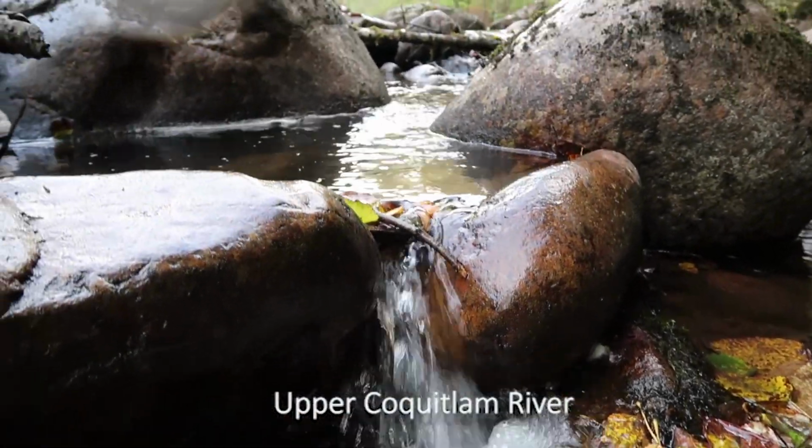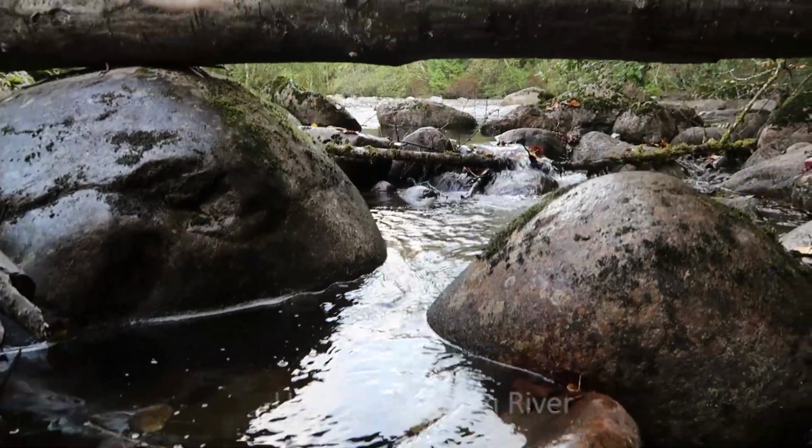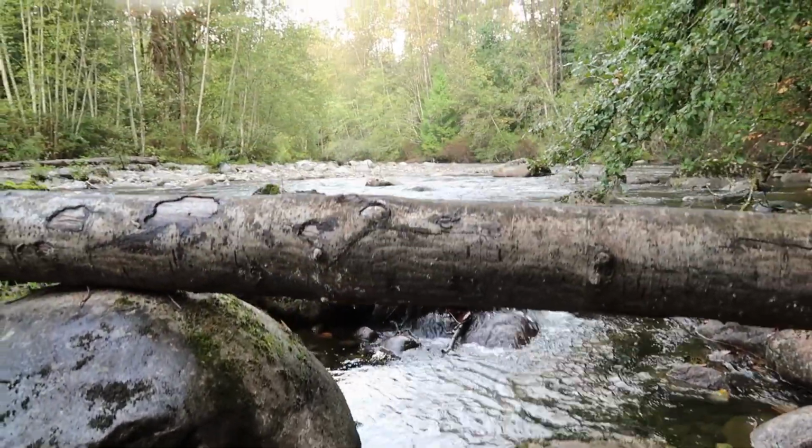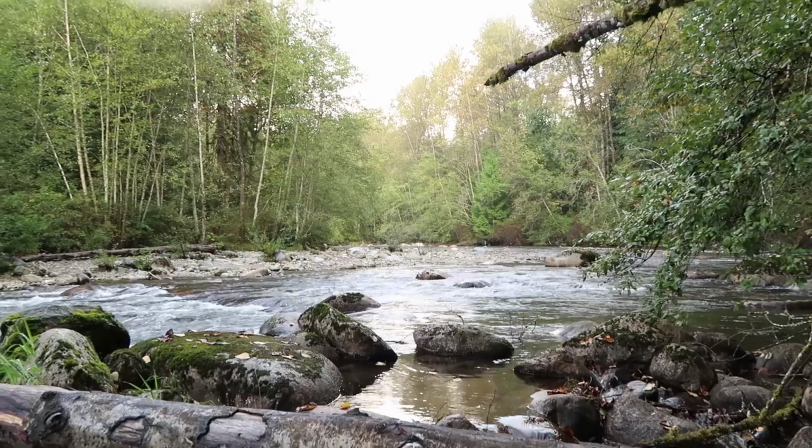Welcome to the Upper Coquitlam River. Wow, this is a pretty neat river. Sure is. Do you know what kind it is? No, but I do know how we can find out.